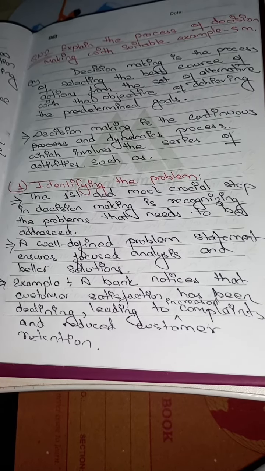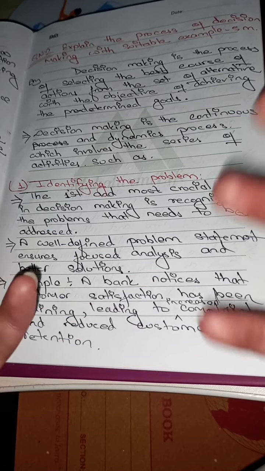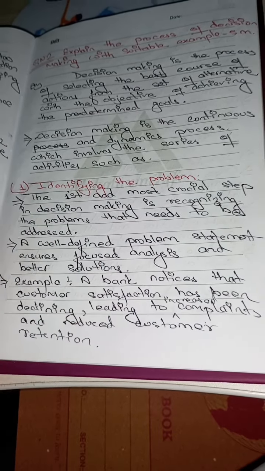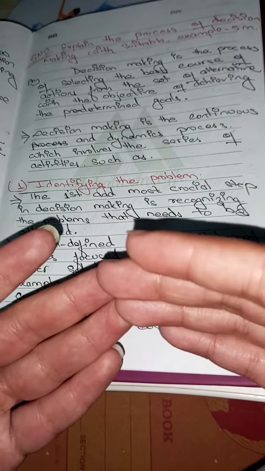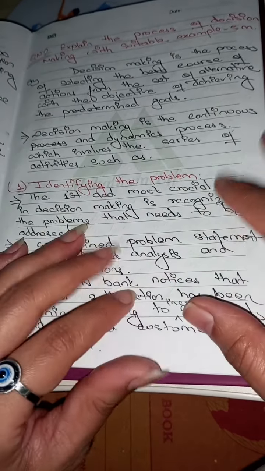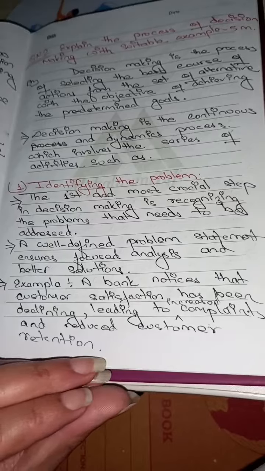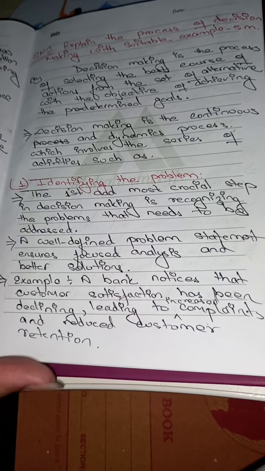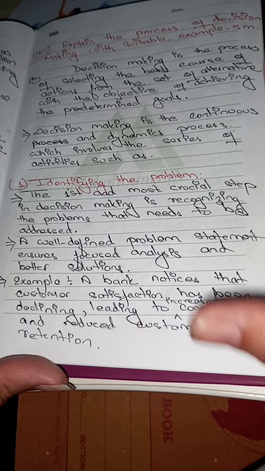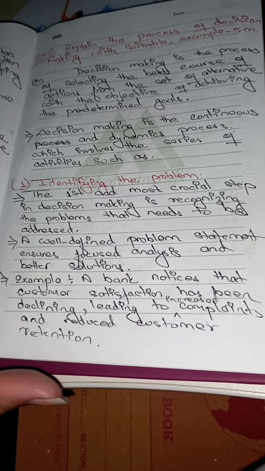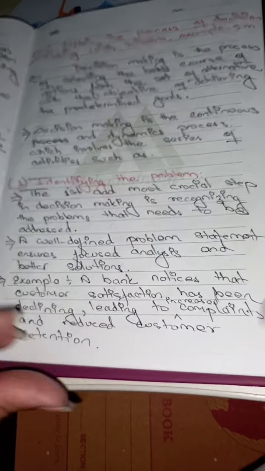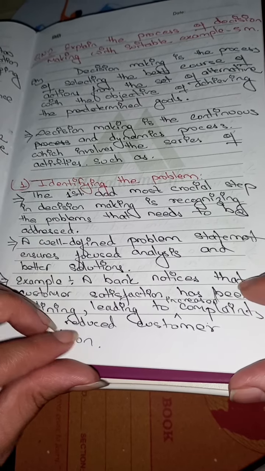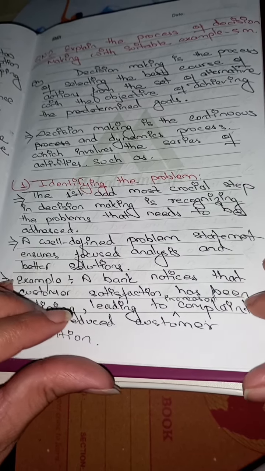For an example, a bank noticed that the level of consumer satisfaction is significantly declining. There is an increase in customer complaints, which ultimately reduces consumer retention. This is the problem that has been identified by the bank, and this problem needs to be immediately solved. So this is the first step of decision making, to identify the existing problem.